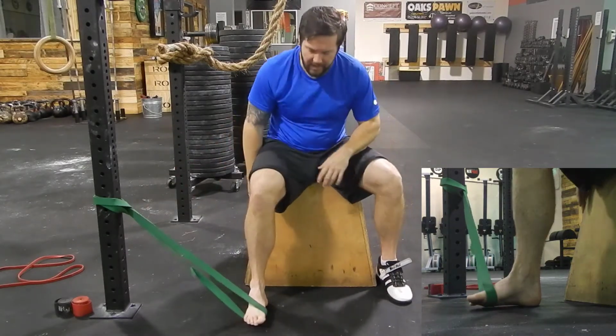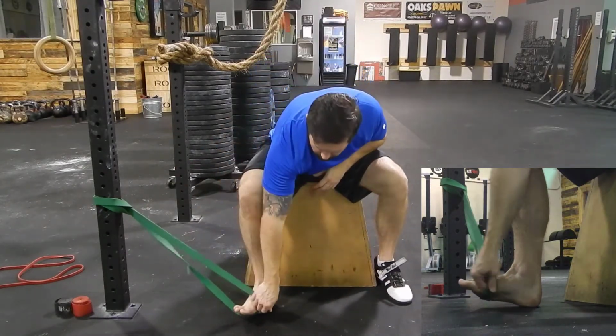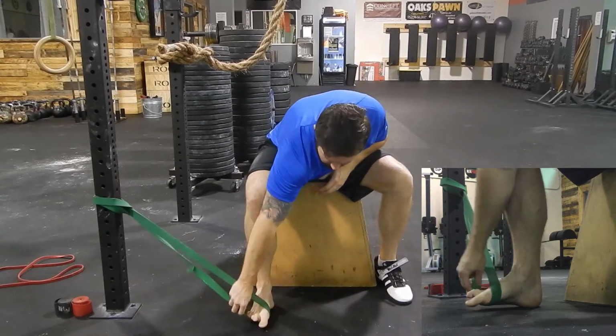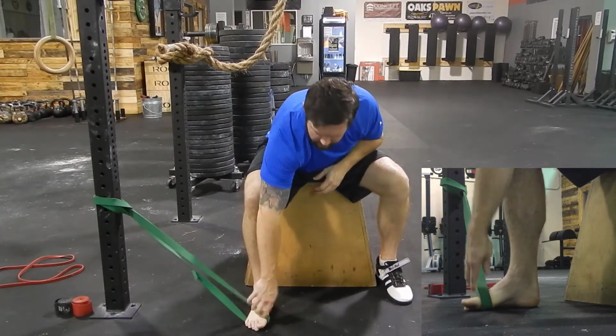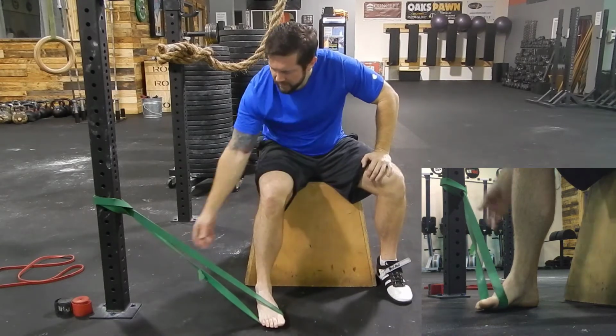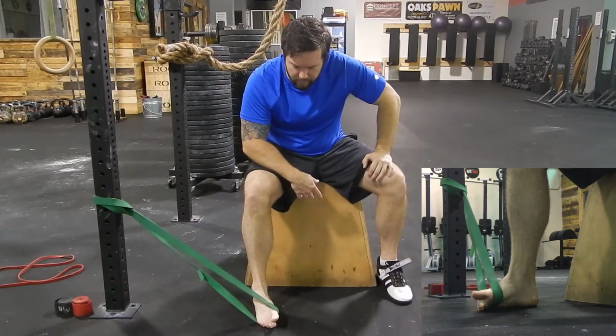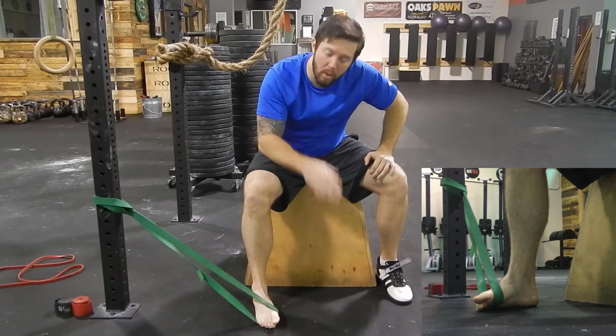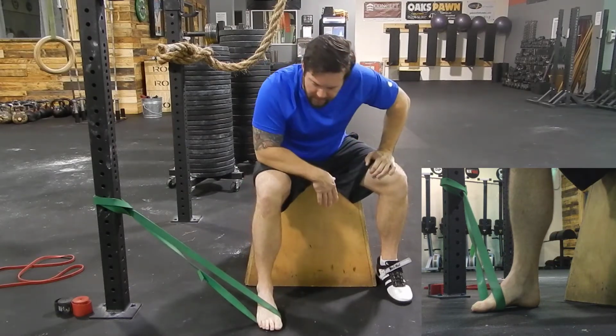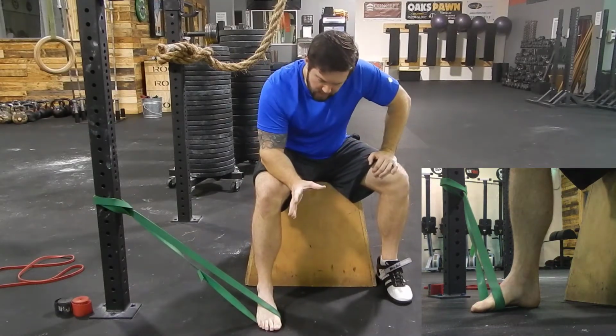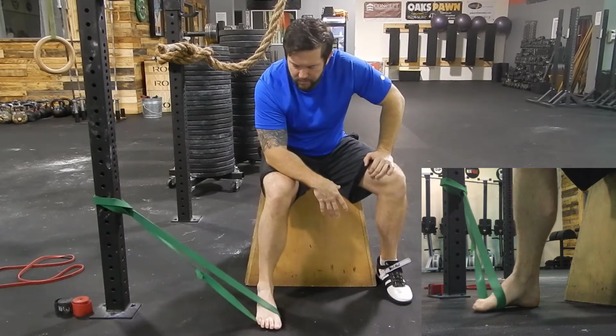Now, the reason for that is as I swing the band, which is going to go around the ball of my foot, like that, as I swing it this way, the tension on the band is going to want to pull the foot up like this. I'm going to use posterior tibialis to try to keep that foot down. I'm going to use that muscle the entire time, and I'm going to use that as my fatigue point.